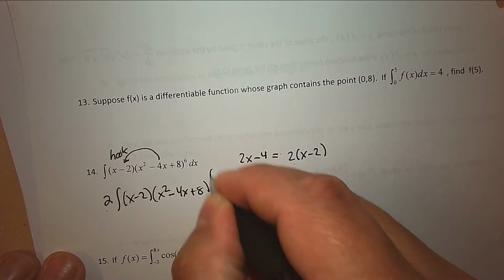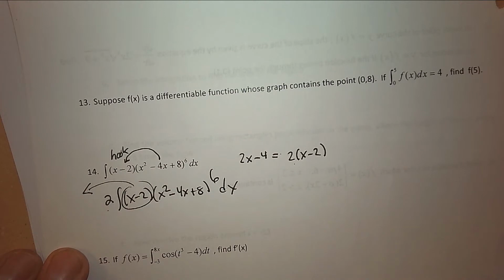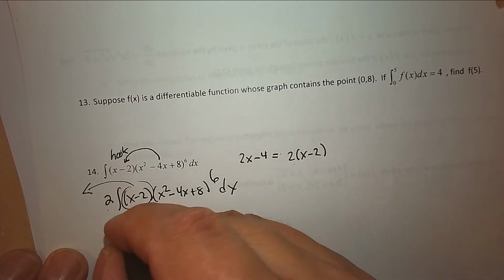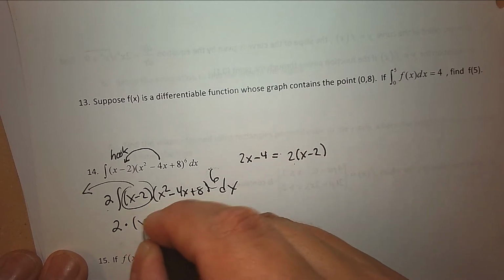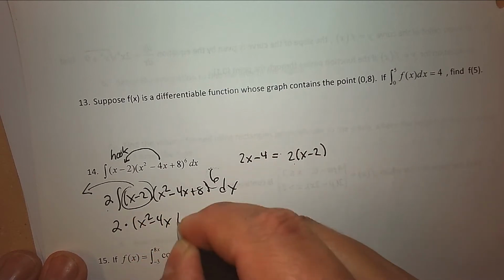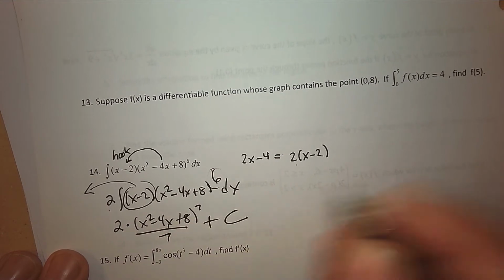4x plus 8. And then what's simple about this is, this hook, you can think of it as being removed and just do the anti-power rule. So that means add 1 to the exponent, x squared minus 4x plus 8, add 1, that's 7, and then divide by that exponent. And don't forget the constant.